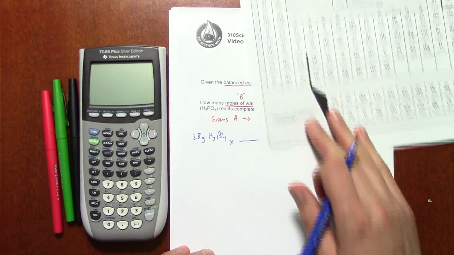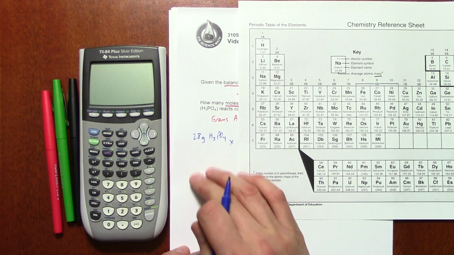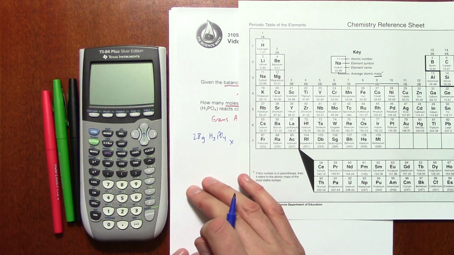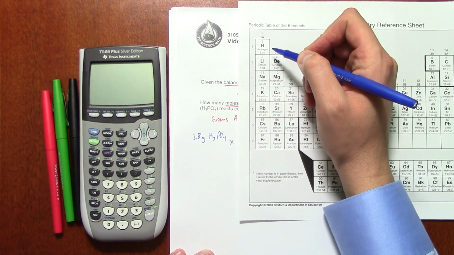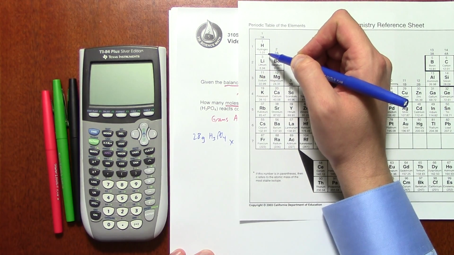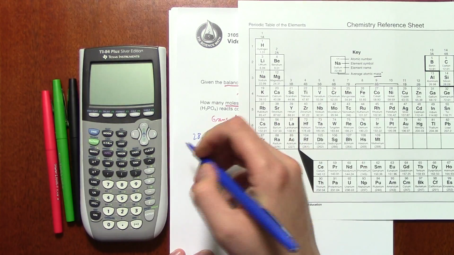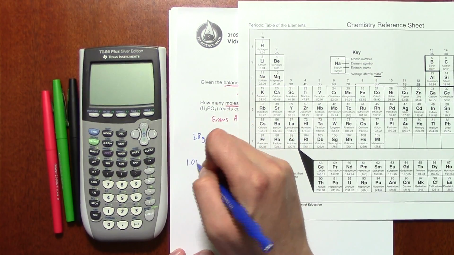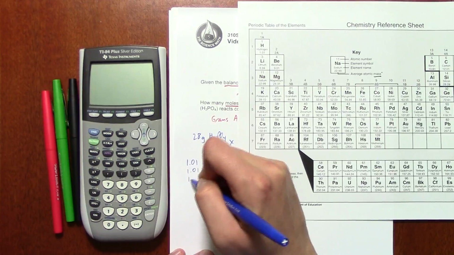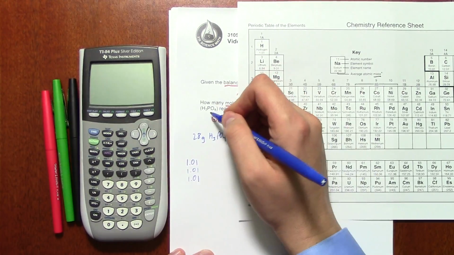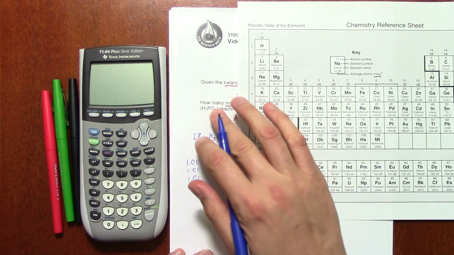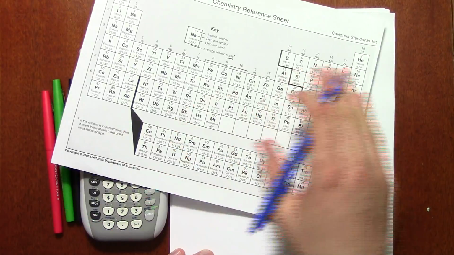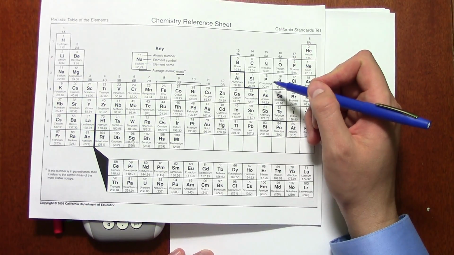So we have to take a look at the formula, and we have to do a separate little mini calculation to figure out the mass of phosphoric acid. So here's hydrogen, and the mass of hydrogen is 1.01. We have 3 of them, so we're going to need to add 3 of those together. Next we have phosphorus. Both phosphorus and oxygen are found in the non-metal section over here.